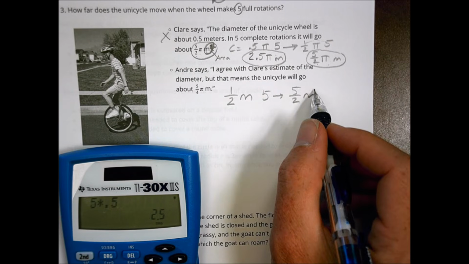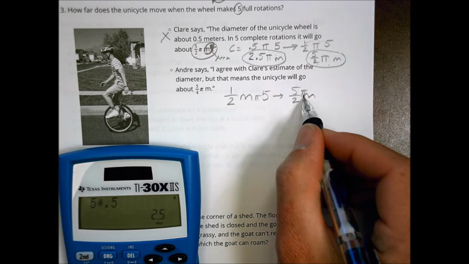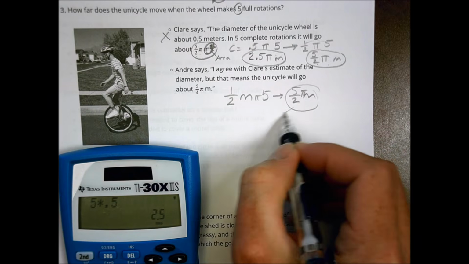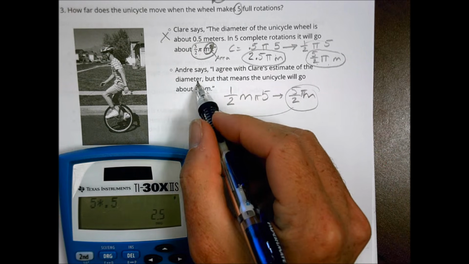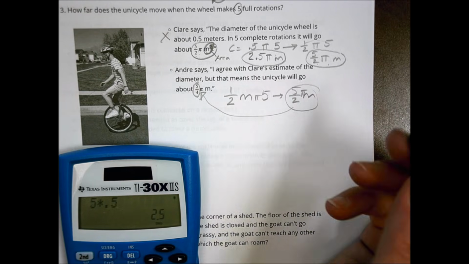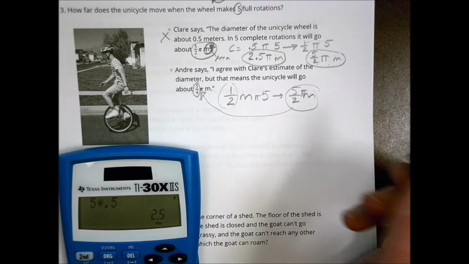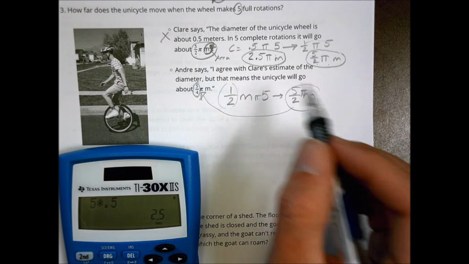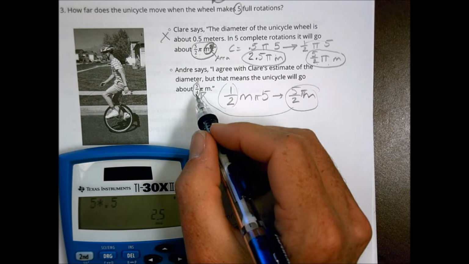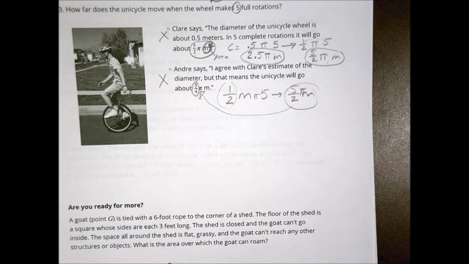So the problem with Andre's statement is he has the wrong numbers there. 5/4, something's a little off with his. It could be that maybe he squared this, multiplied that by itself to get 1/2 times a half to get a 4th. Not really sure what he did, but that would be the wrong number. So we'd also end up disagreeing with Andre as well.